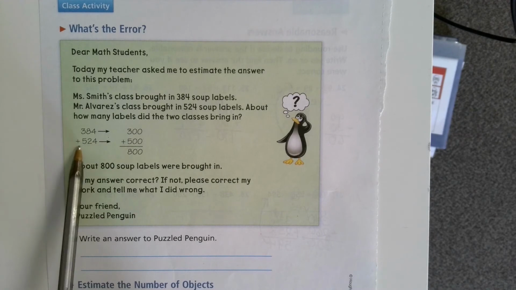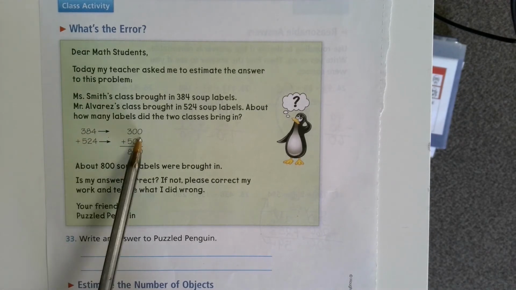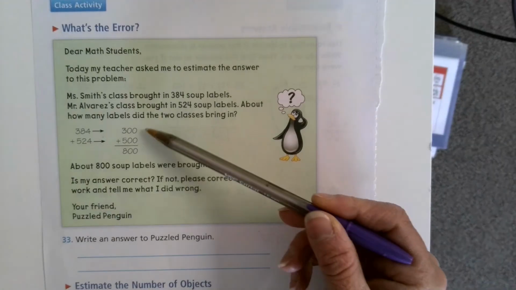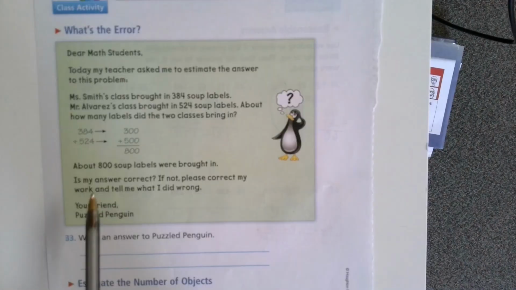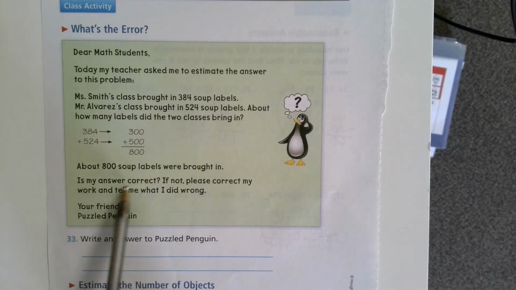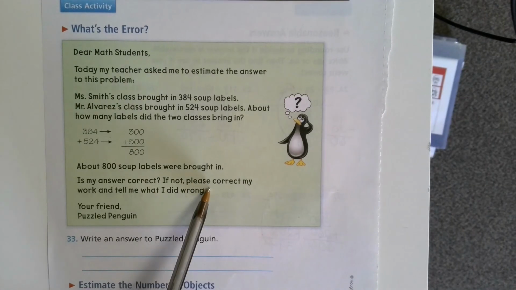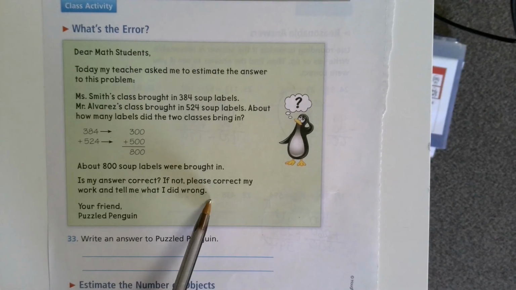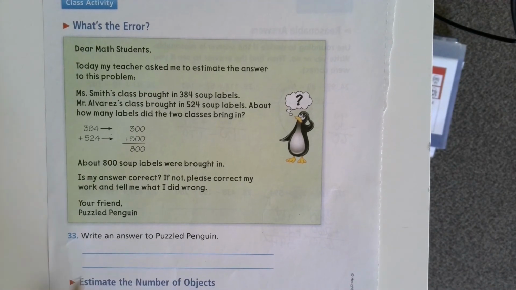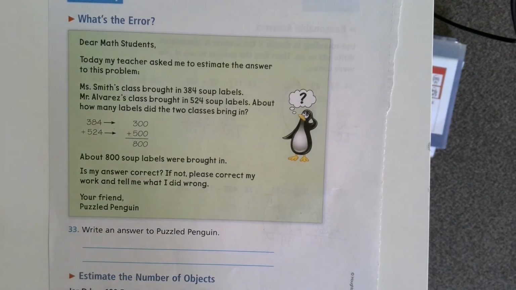Puzzled Penguin rounded it from 384 to 300, 524 to 500. When he added, he got 800. He says that about 800 soup labels were brought in. Is my answer correct? If not, please correct my work and tell me what I did wrong. Your friend, Puzzled Penguin.